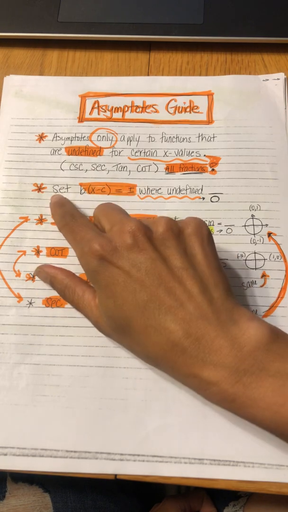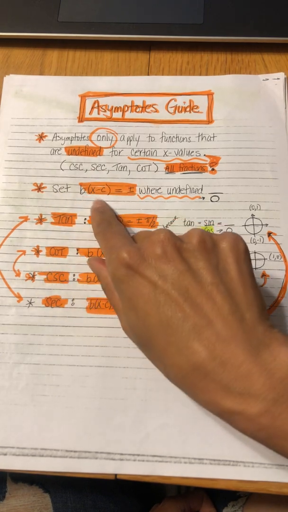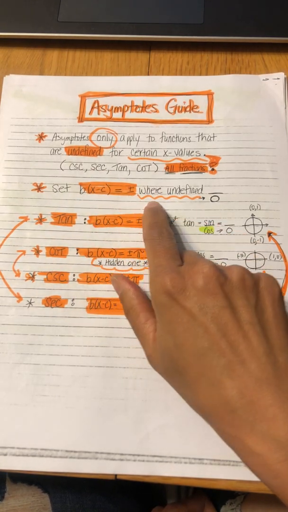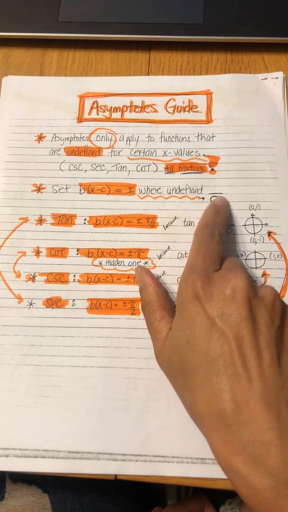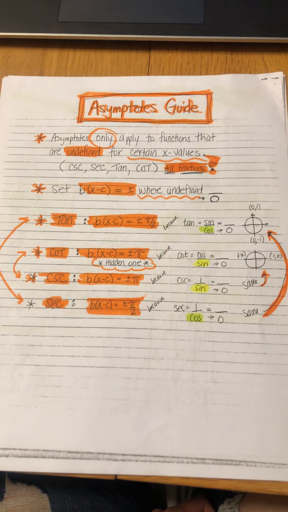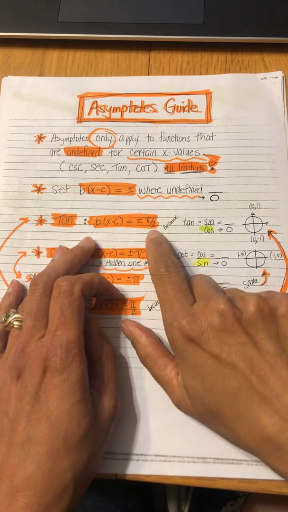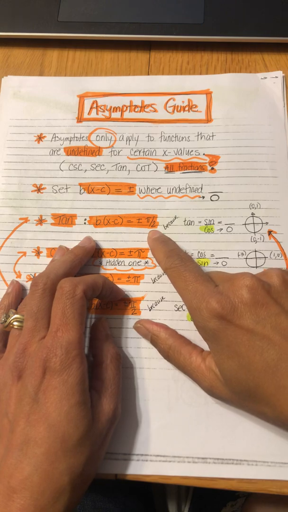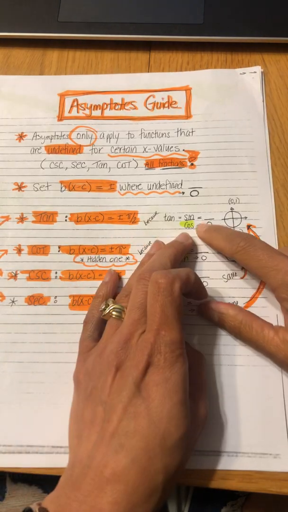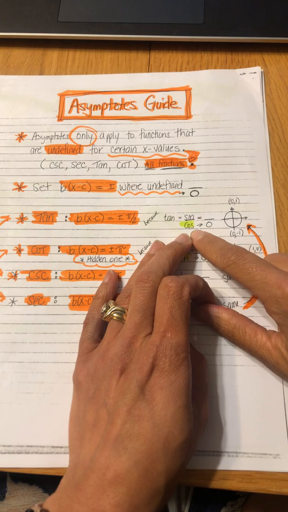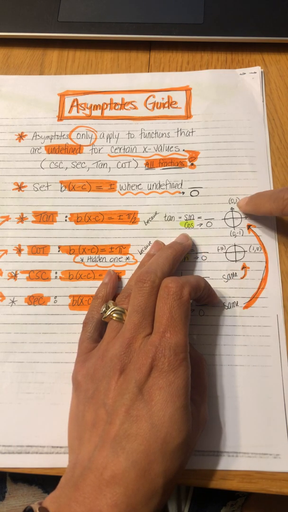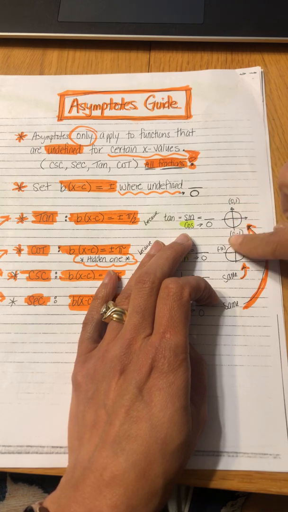All right, you will always have to set b times x minus c equal to plus or minus wherever it's undefined, wherever you get a 0 in the denominator of a fraction. So for tangent, you take the b times x minus c and you set it equal to plus or minus pi over 2 because cosine would be in the denominator and cosine is undefined at pi over 2 and negative pi over 2. Pi over 2 going counterclockwise, negative pi over 2 going clockwise.